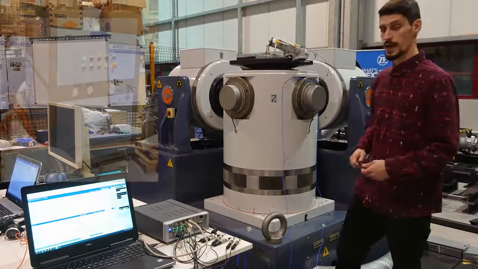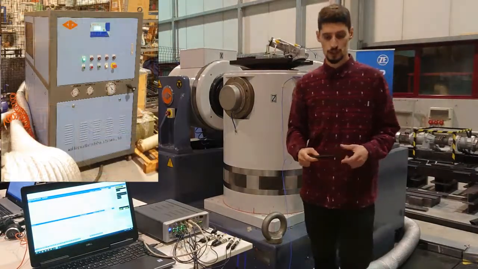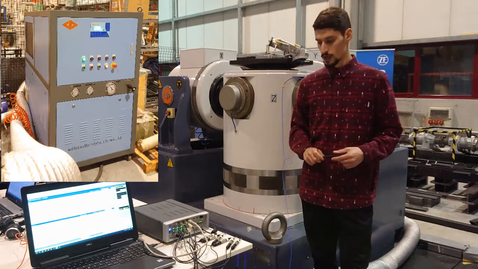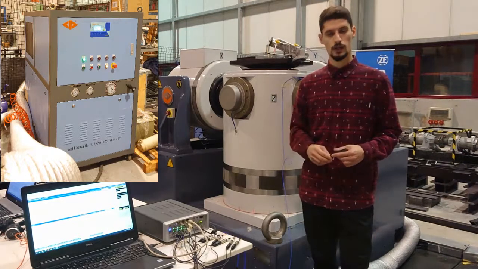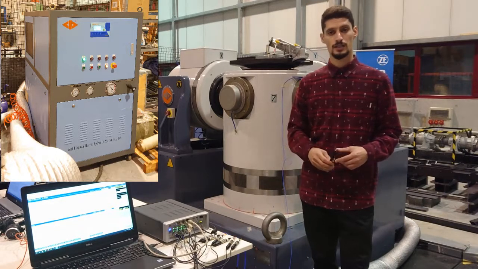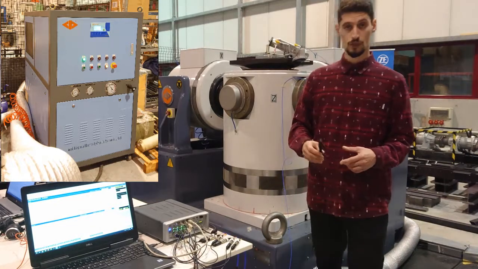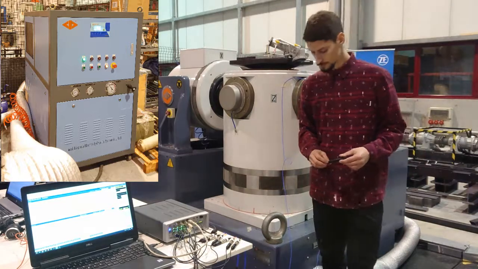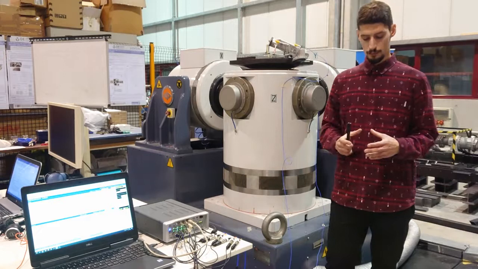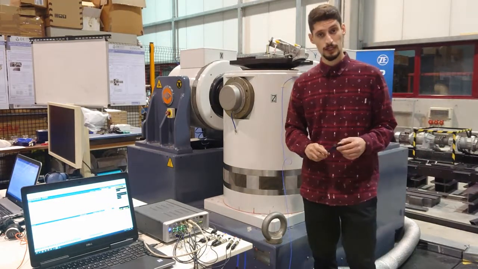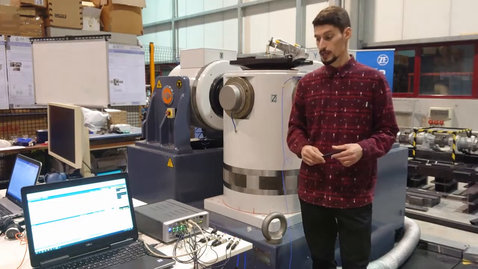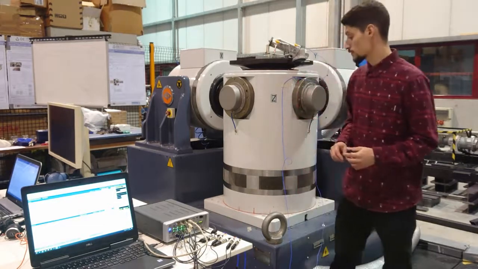Behind we have an oil pump which pumps high pressure oil inside the bearing units in order to avoid the metal-to-metal contact and to guarantee the excitation along the three orthogonal directions simultaneously. This bearing unit is a patent by Dongling, and it is the main innovative characteristic of this kind of shaker.